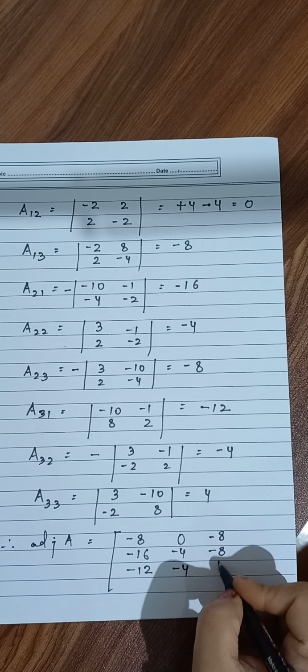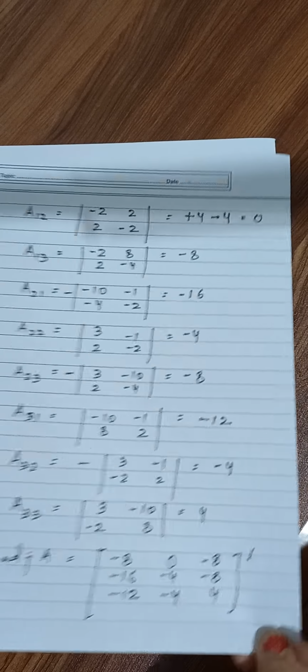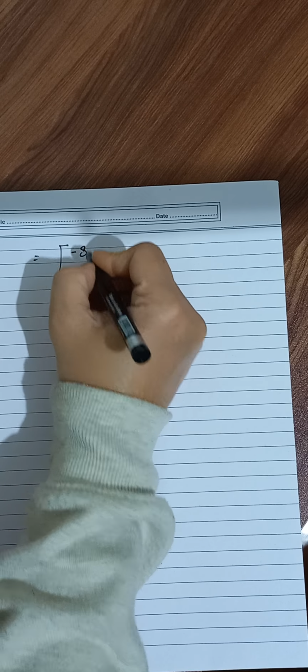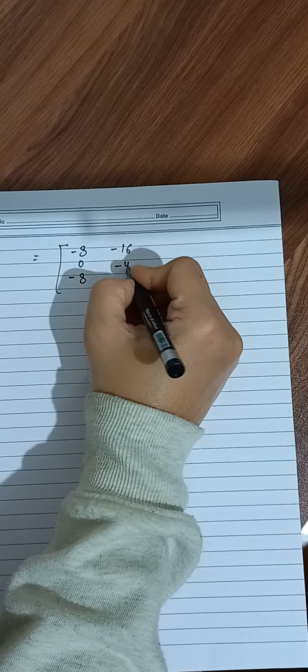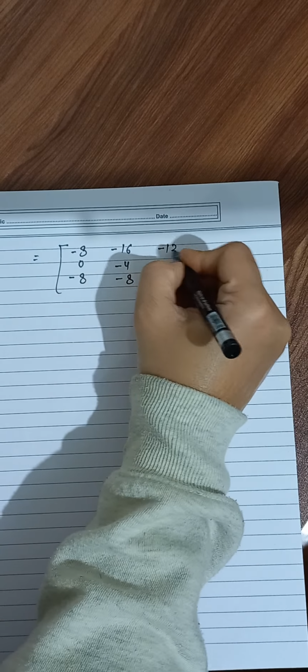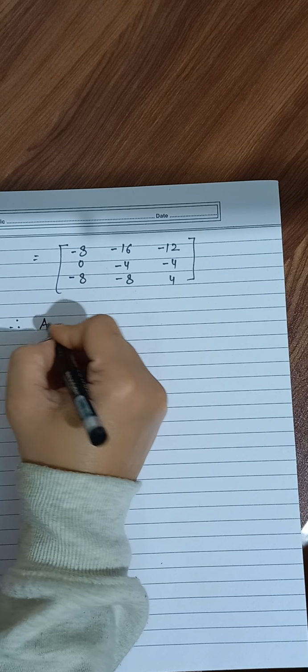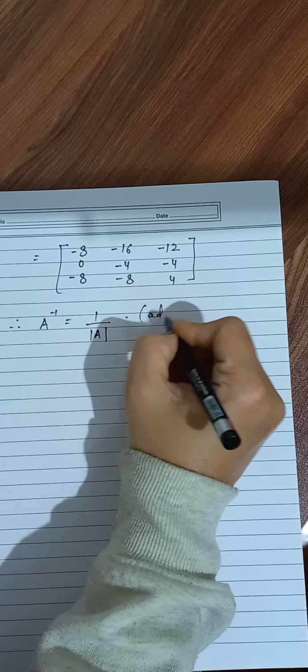Transpose means we have to convert the rows into columns. So moving ahead, it will become minus 8, 0 and minus 8; minus 16, minus 4 and minus 8; minus 12, minus 4 and 4. You can see that we have just converted the rows into columns. Now we use the formula of the inverse, that is 1 upon determinant of A into adjoint of A.